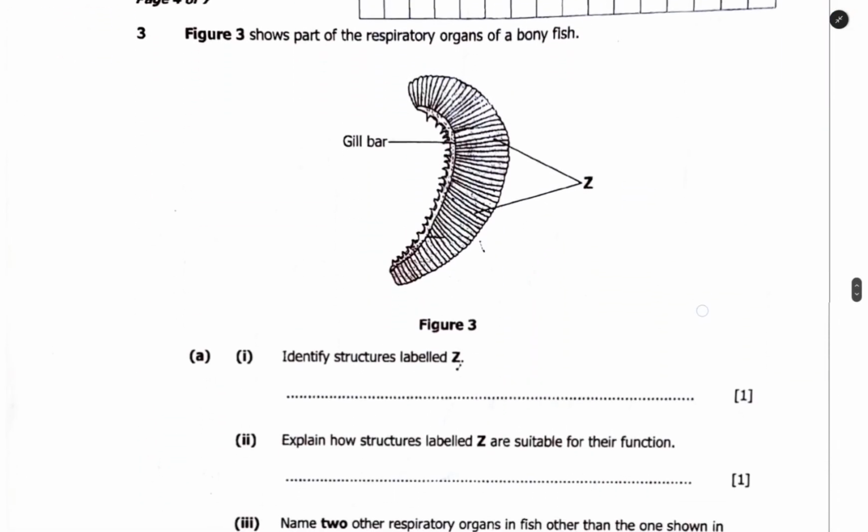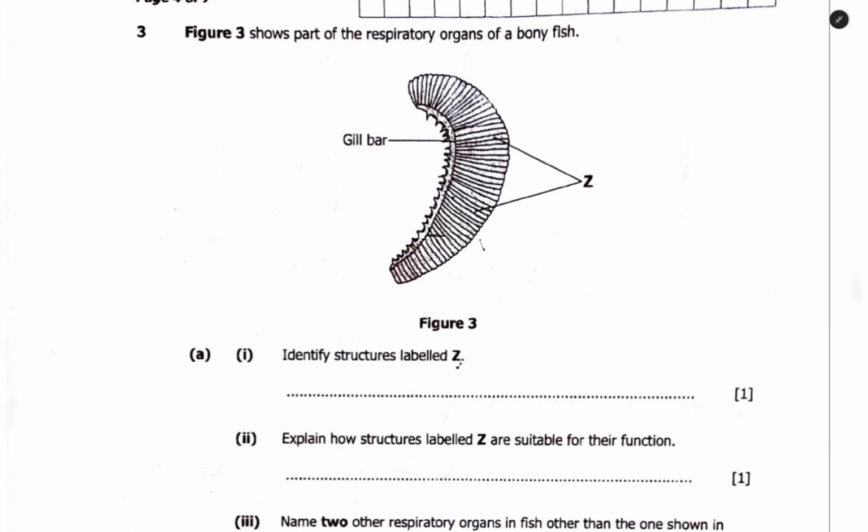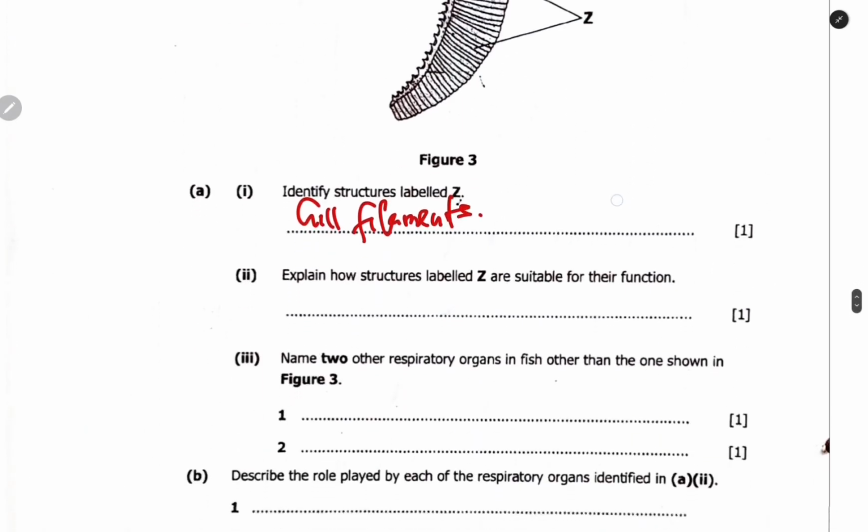We go to question 3. The question is on respiration in fish, or respiratory organs in fish. Figure 3 shows part of the respiratory organs of a bony fish. Identify the structure Z. You remember this question, we found it also in multiple choice, but of course it's in a different form. Here the structures Z are called gill filaments.